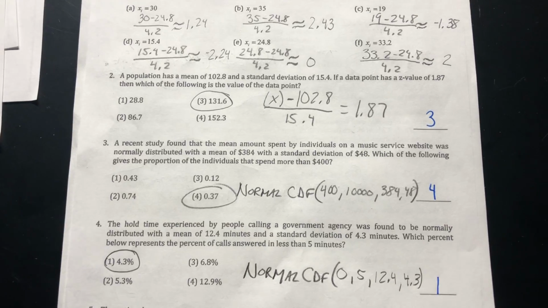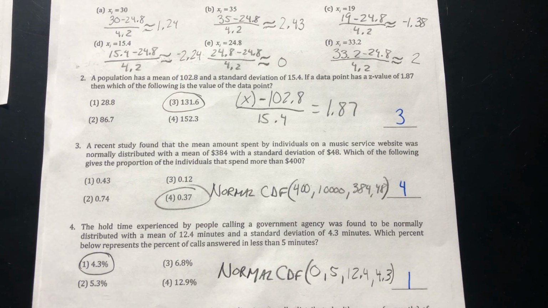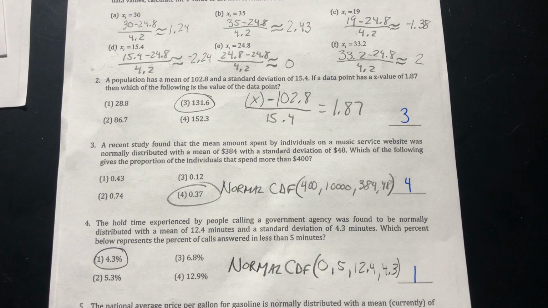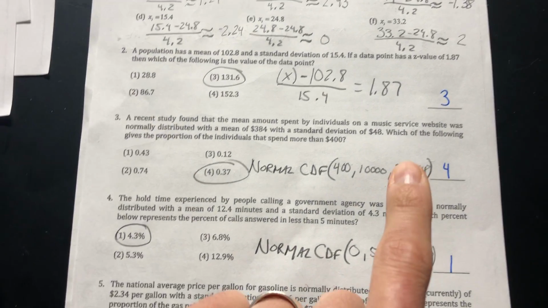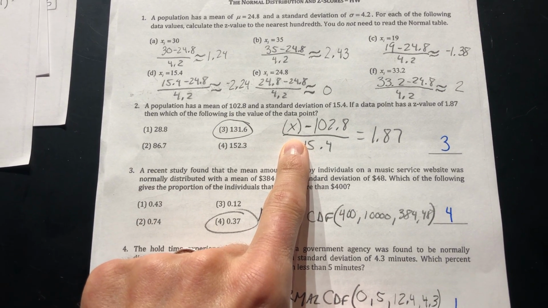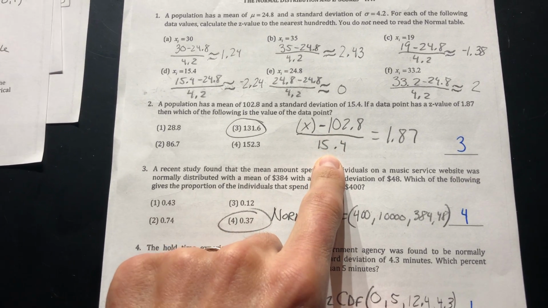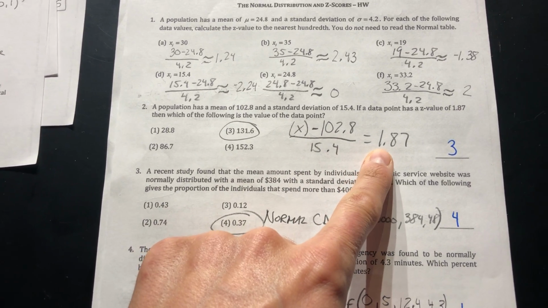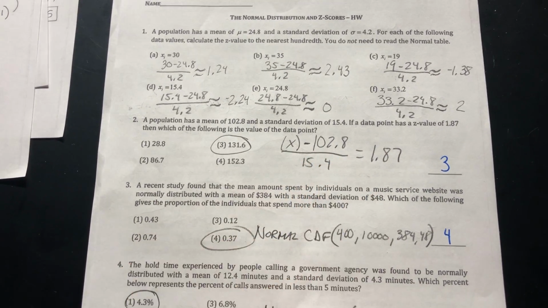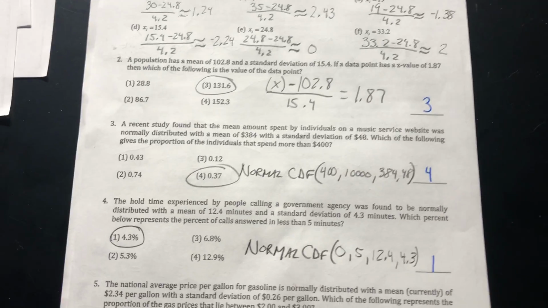Looking at question 2, a population has a mean of 102.8 and a standard deviation of 15.4. If a data point has a z-score of 1.87, then which of the following is the value of the data point? We know the z-score is 1.87, so I just plugged it into the same thing we did before, but in this case, we're looking for the actual value. So subtracting the mean and then dividing by the standard deviation, I put this over 1, cross multiplied, then added 102.8 to get a value of 131.6. So we just solved it algebraically.